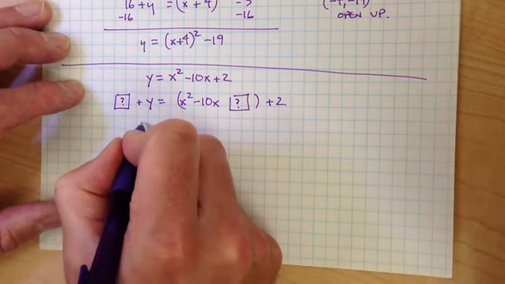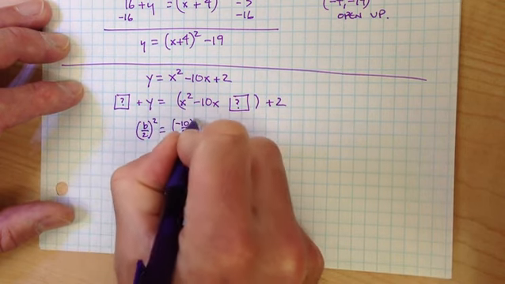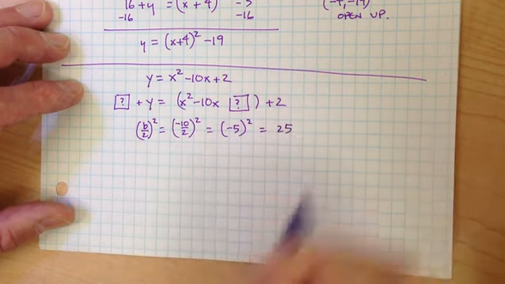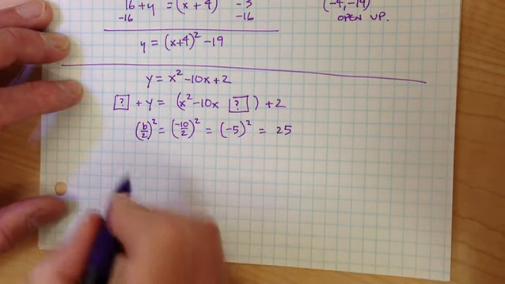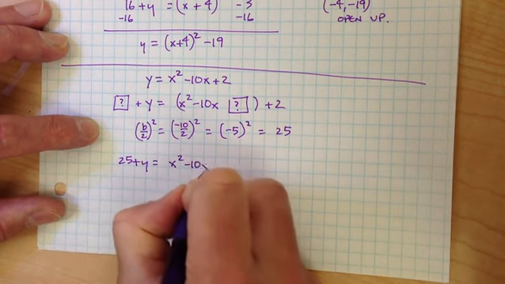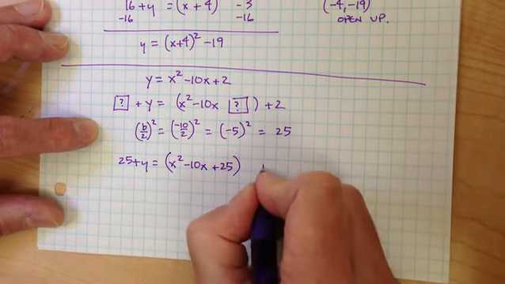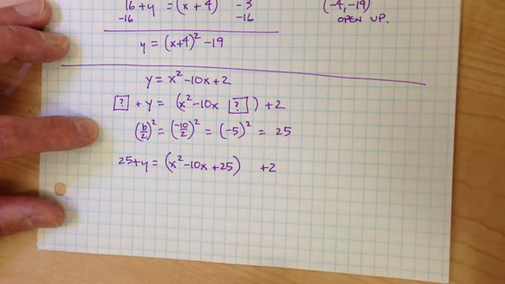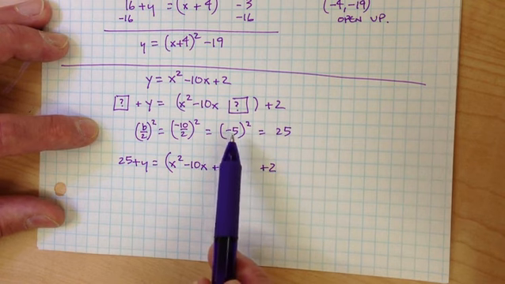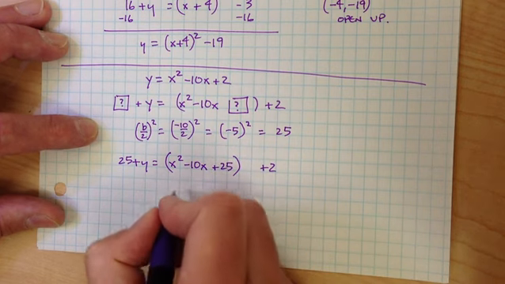The way I can figure it out, if you don't recognize it, b over 2 squared, negative 10 over 2 squared, negative 5 squared. So 25 will be added into both sides of this equation. 25 plus y equals x squared minus 10x plus 25. That is my perfect square trinomial I have created, and it is very easy to factor. If you remember what I talked about earlier, one step back from what we added, bam, x minus 5 squared will be the factoring of my perfect square trinomial.